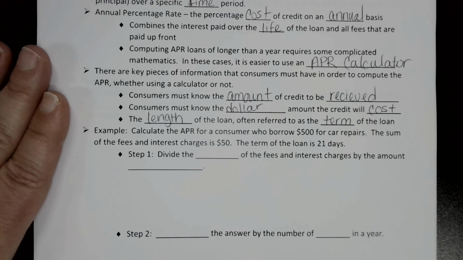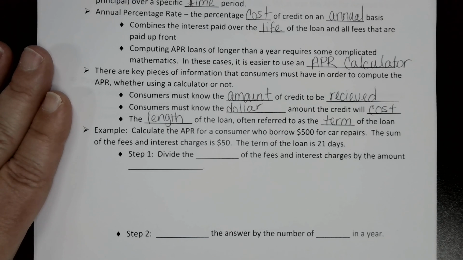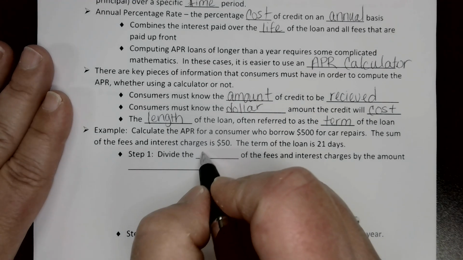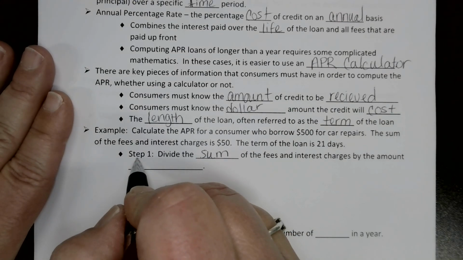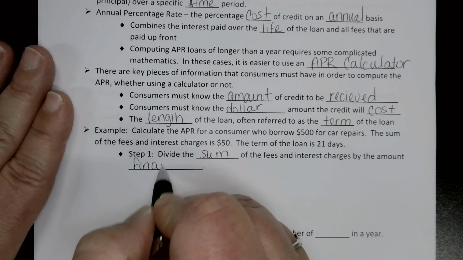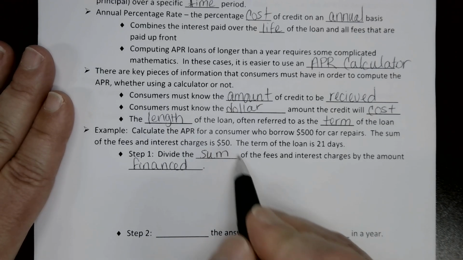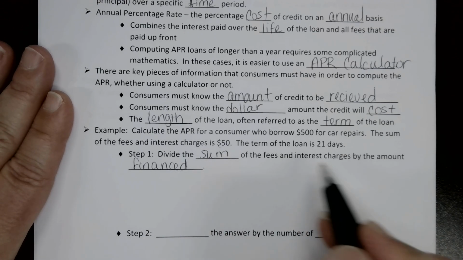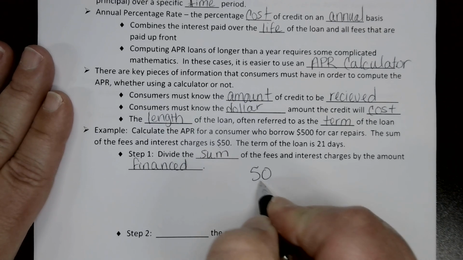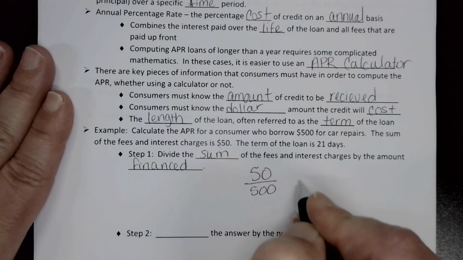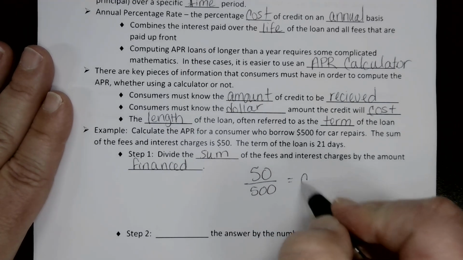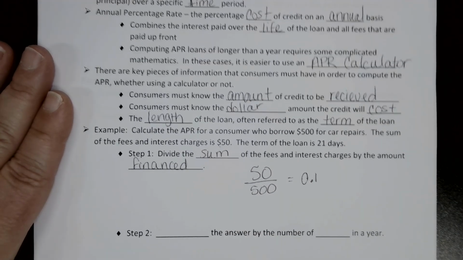So first, we're going to divide the sum of the fees and interest charges by the amount that we financed. That's $50 for the fees and charges, and $500 is what we financed. Put that in a calculator, we get 0.1.